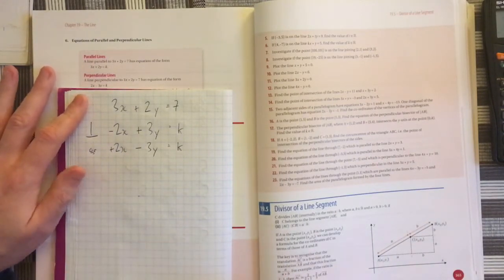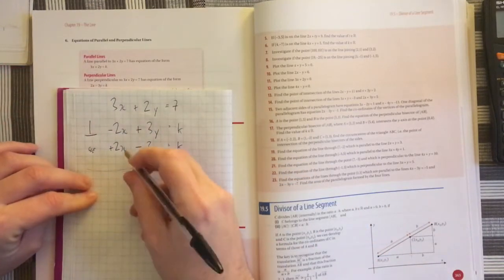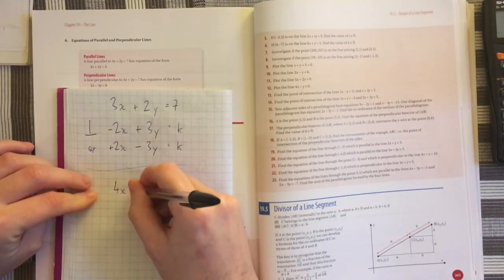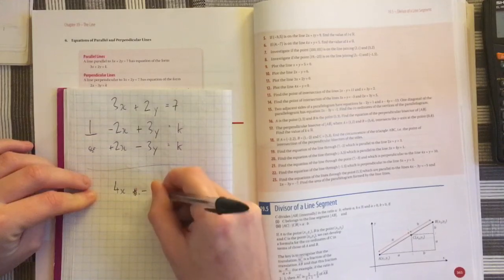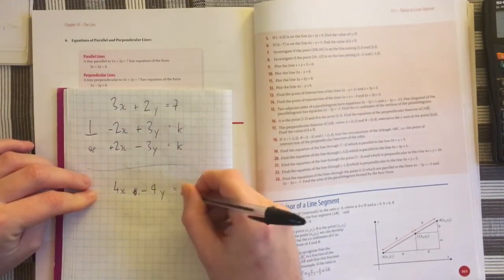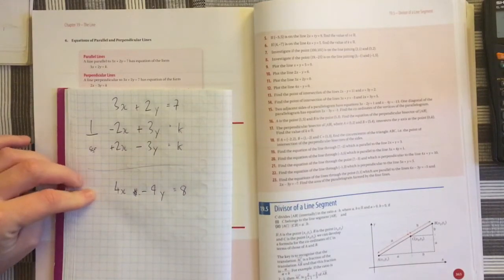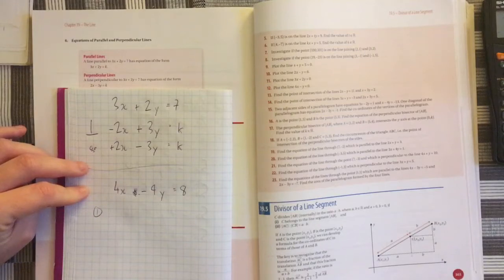All right, so again, just to do an example, if I do 4x minus 9y equals 8. So that's a line. Let's give 3 lines which are perpendicular to this.